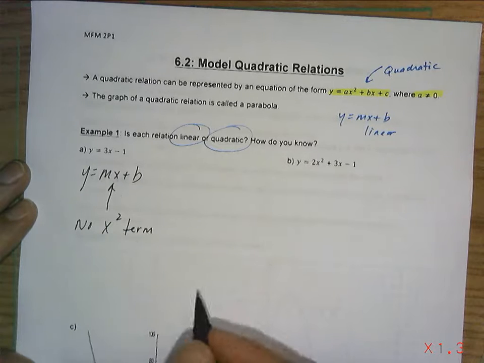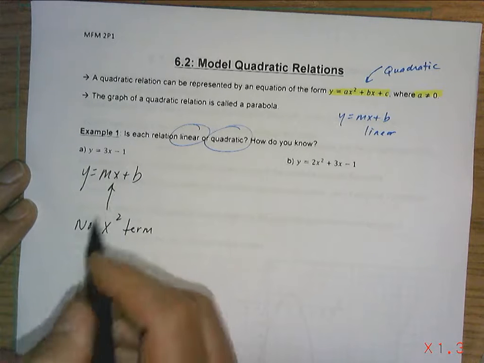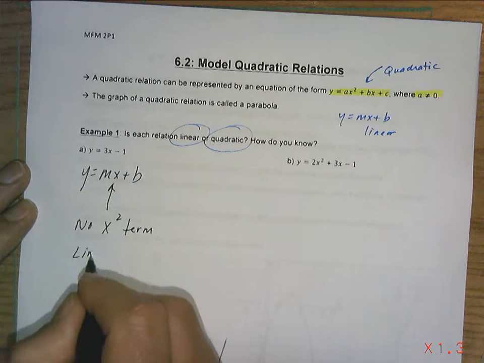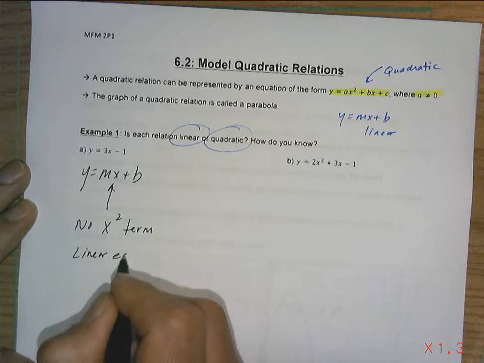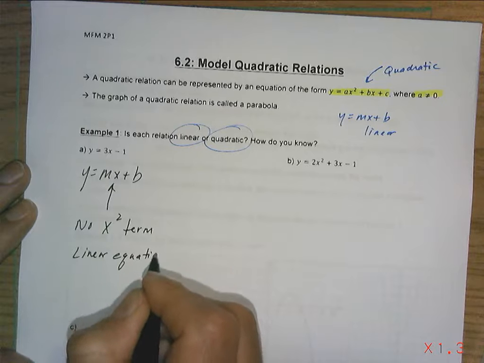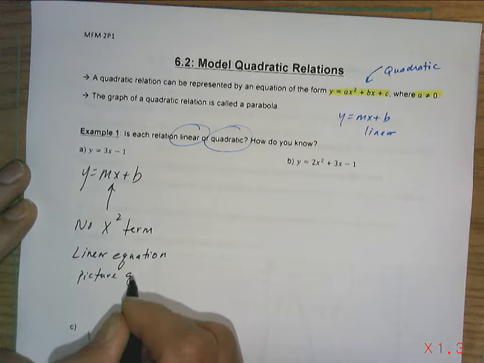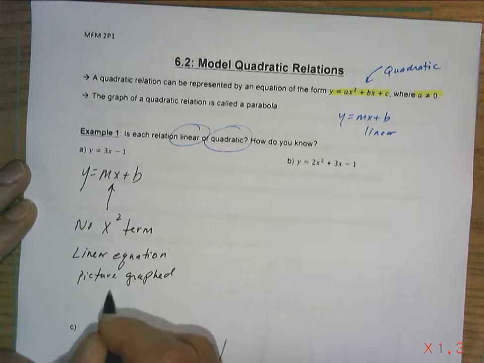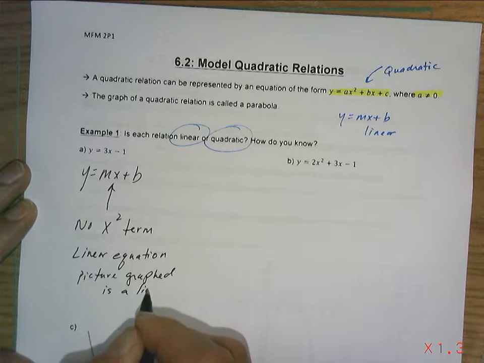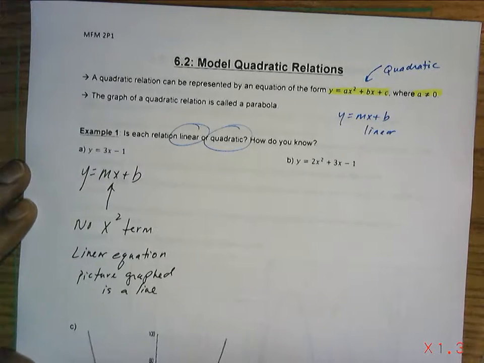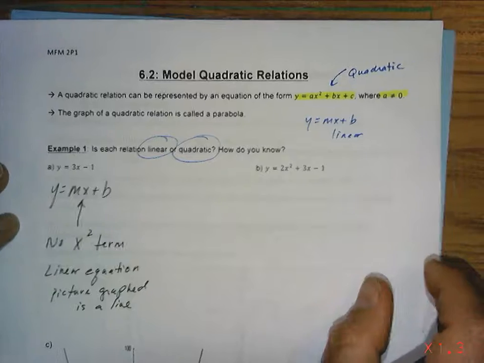The highest I have in it is an x term. This is going to be a linear equation, which means if I graph it, the picture is a line. That's all there is to this. I know, simple. What about the next one?